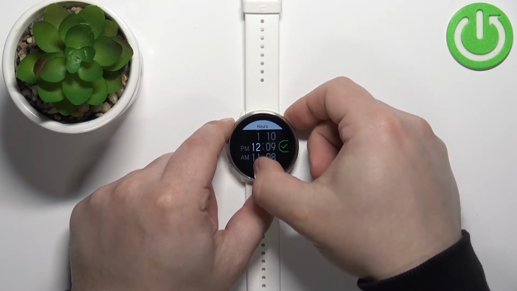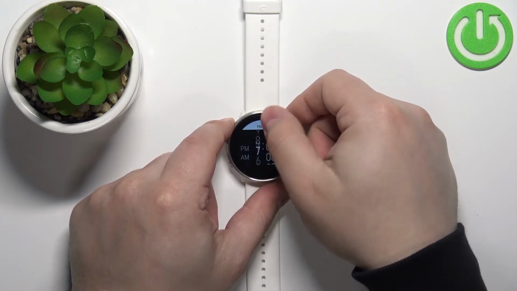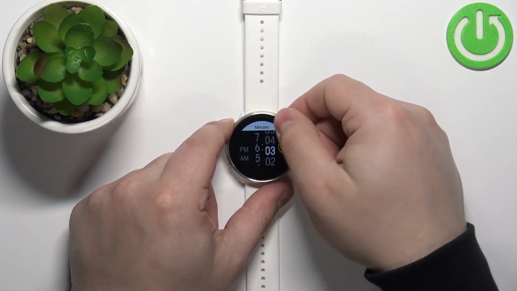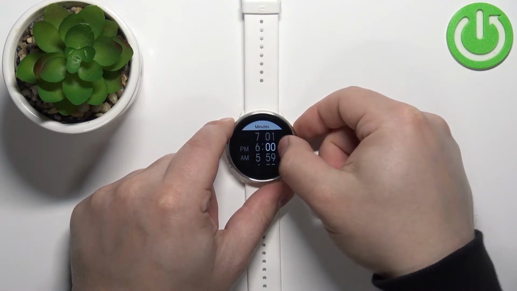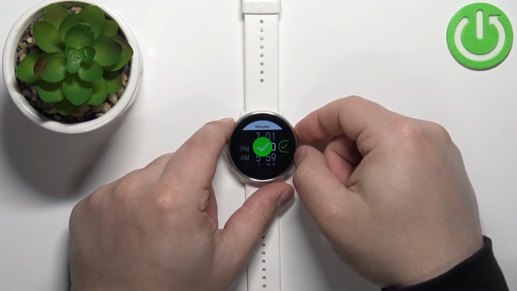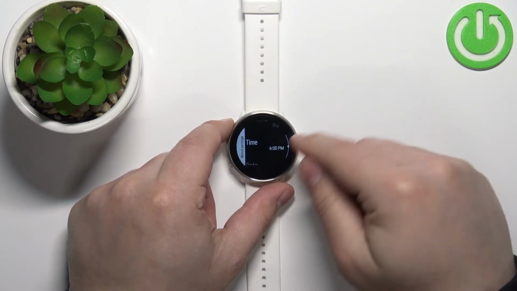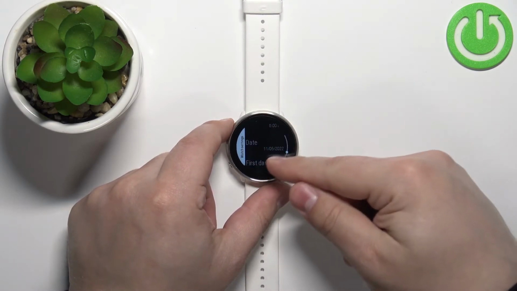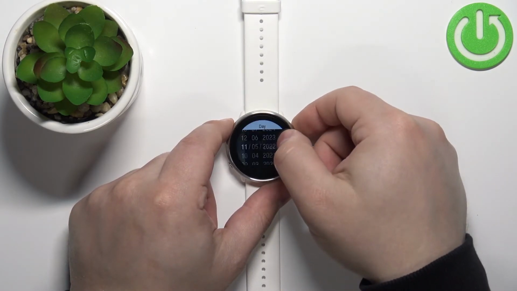Then you can change the hours, of course, by swiping up and down, minutes, and once you're done, you can press on the check mark to confirm. And as you can see, the time changed. Now let's scroll down, tap on date, and here we can change the date.